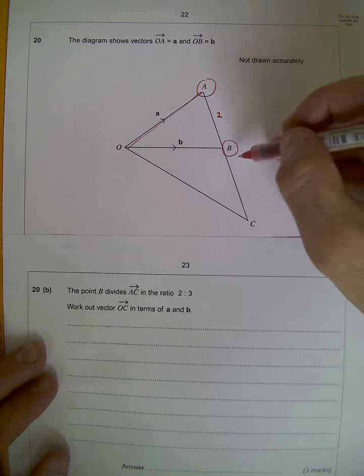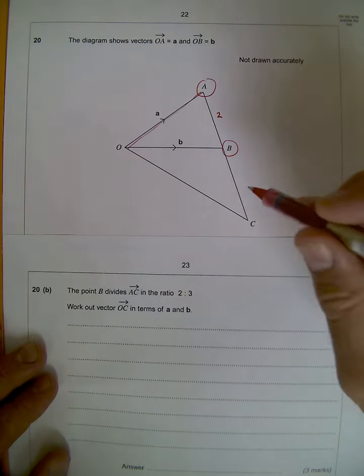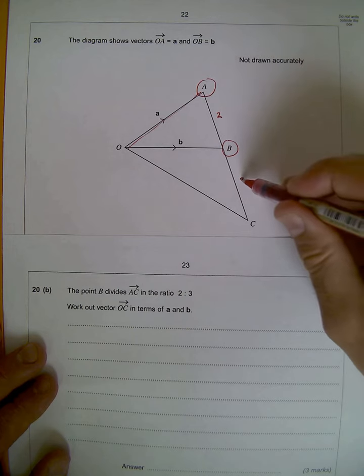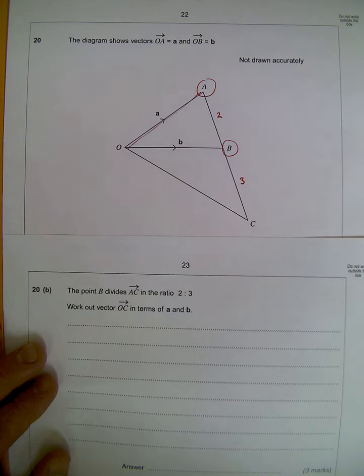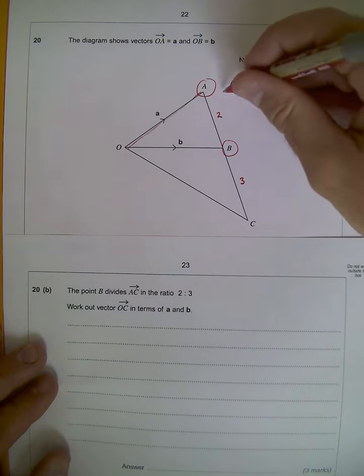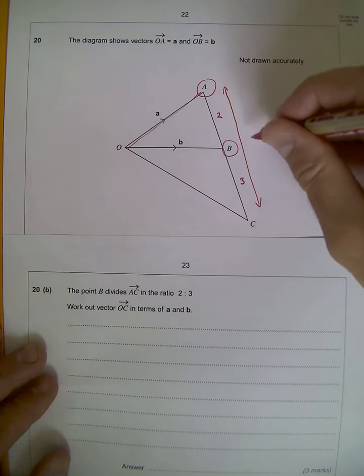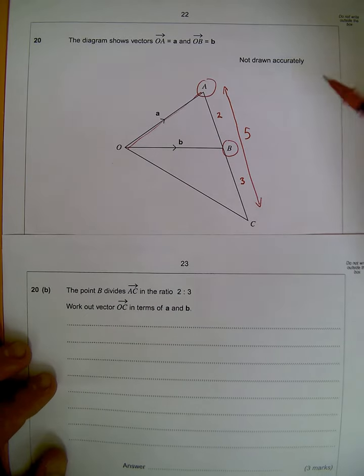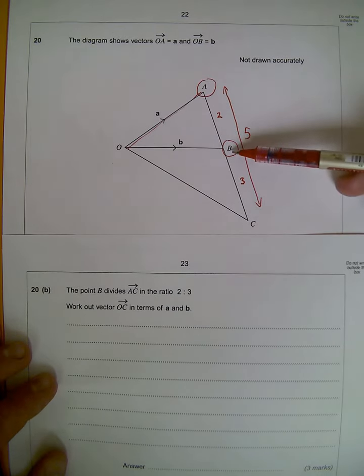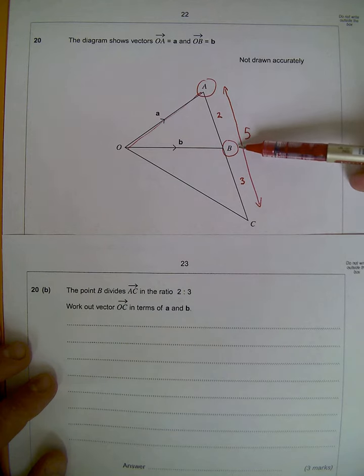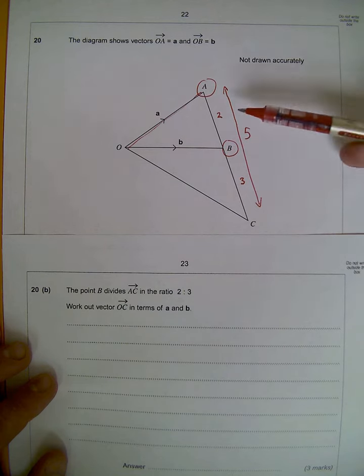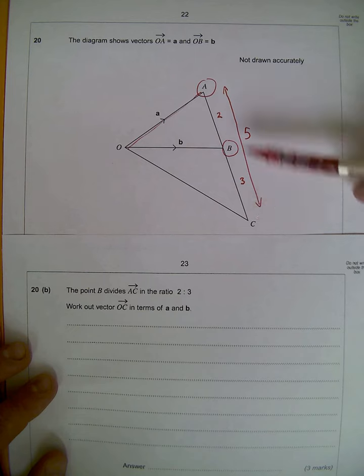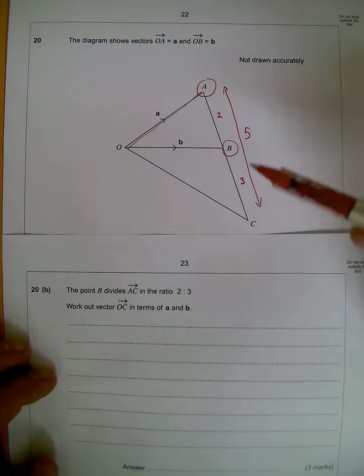So if A to B is 2 units of whatever, then B to C is longer, it's 3 units. So 2 and 3 make 5 in total, which means that B is 2/5 of the way along the line AC.